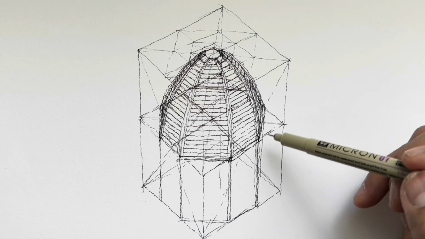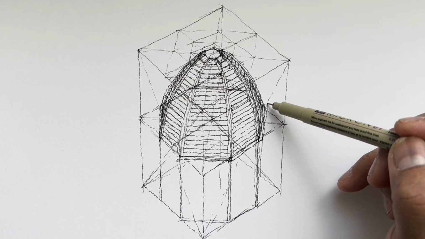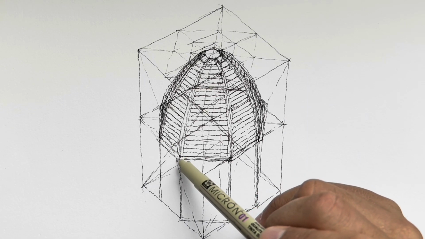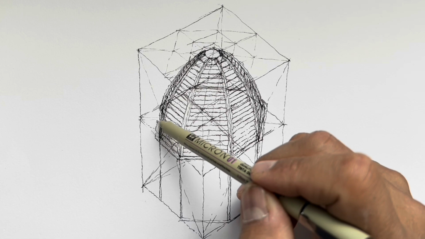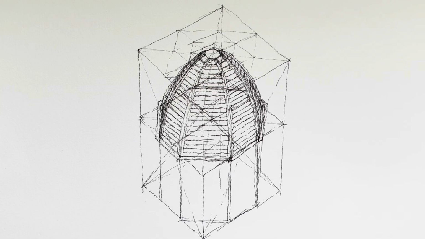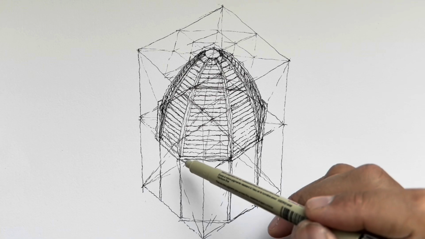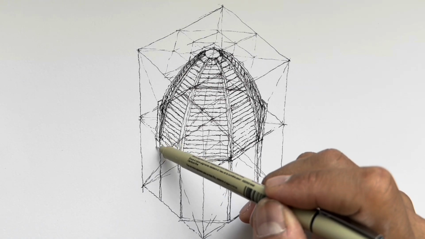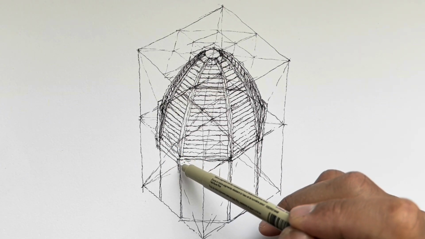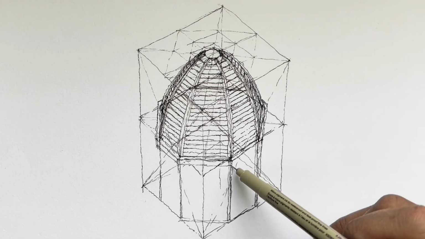Now I'm going to add a bit of detail profile at the bottom of this dome, how it connects to the building structure below. More of the eave of this dome, how it rests on top of this building structure. A bit of an overhang obviously, in reality slightly overhanging the walling below.